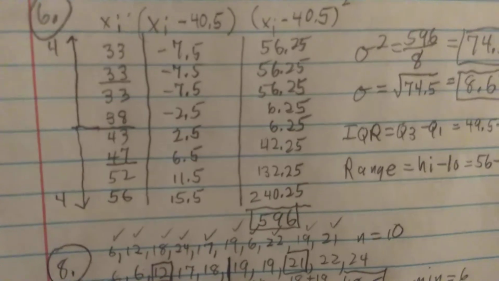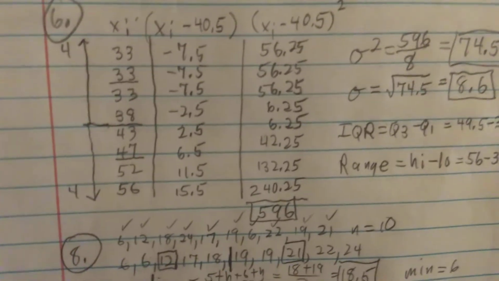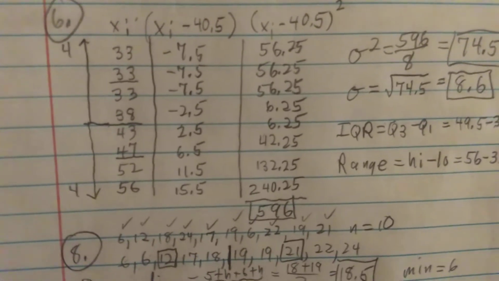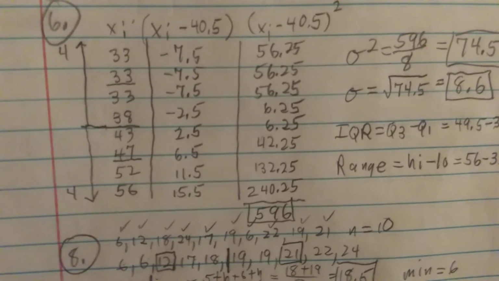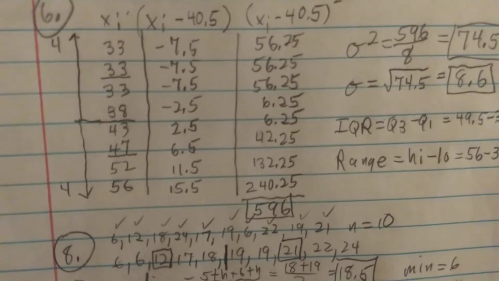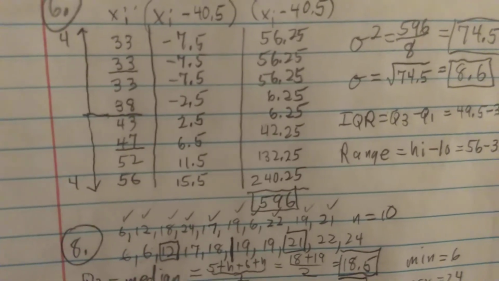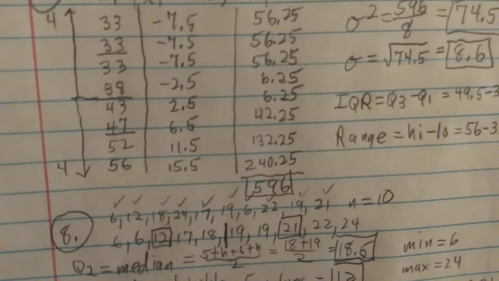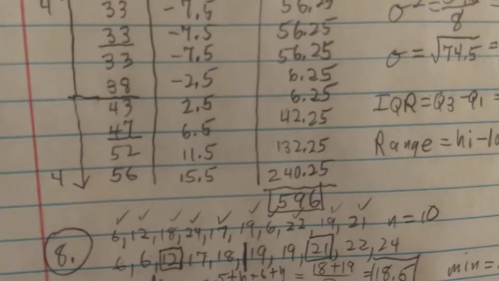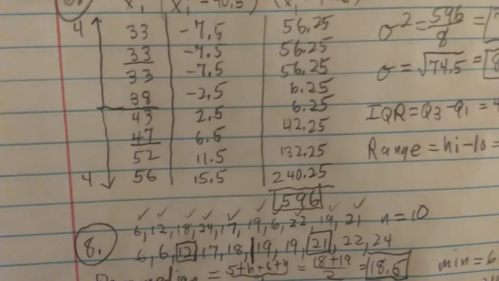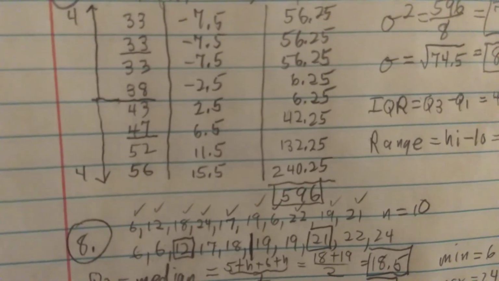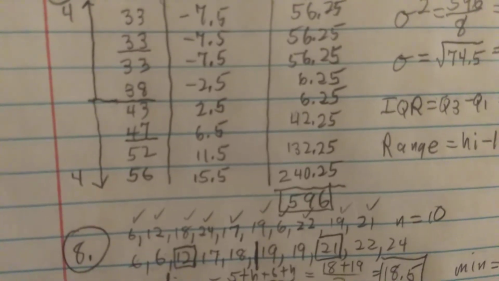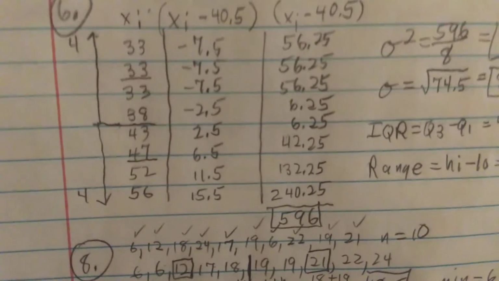So of the 8 above, we have them listed from low to high this time. So the 3 33s, the 38, the 43, 47, 52, 56, and the underlines: between the fourth and the fifth is the median. Under the second 33 is the Q1, and under the 47 is the Q3. Okay, the halfway points.